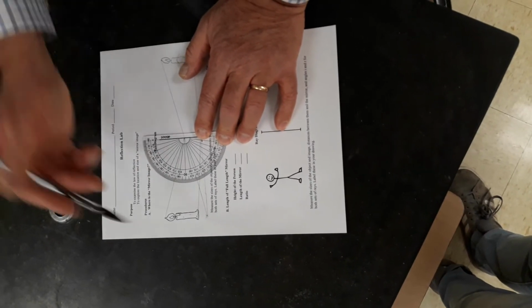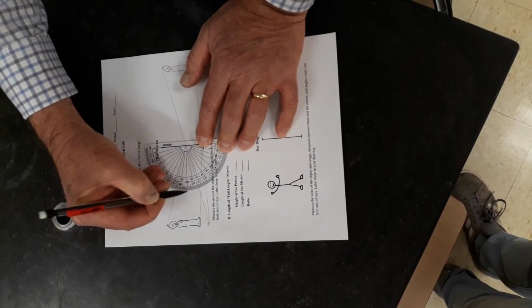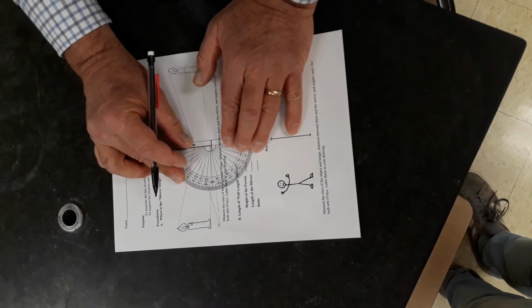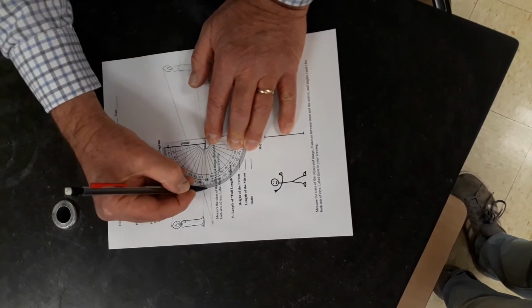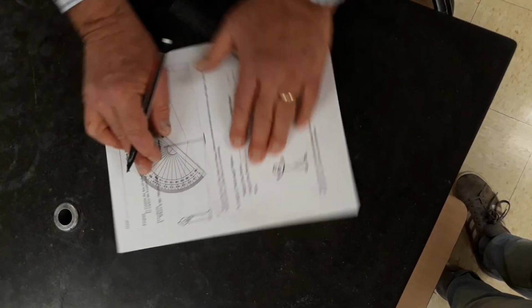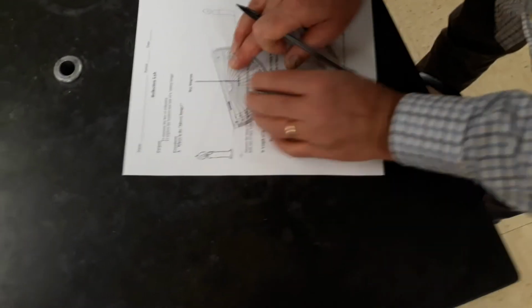You draw the normal for each. And then draw those lines.